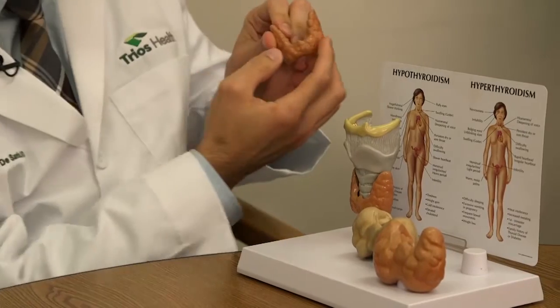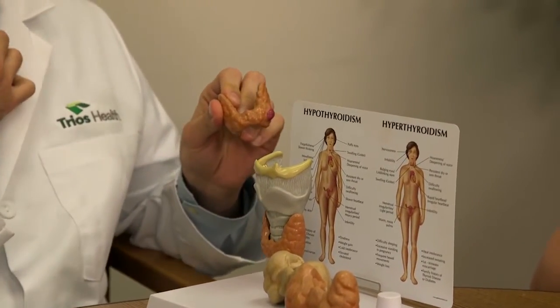And you can see how there's like a bump there. And sometimes when we examine a patient and feel their thyroid gland, you can sometimes feel those bumps. And in some cases, those bumps can turn into thyroid cancer. But 95% of the time, they're not cancerous.